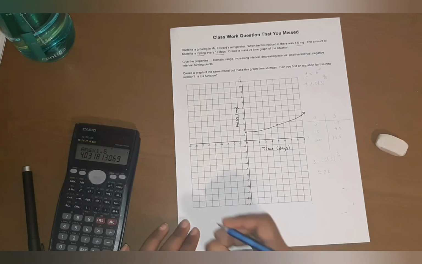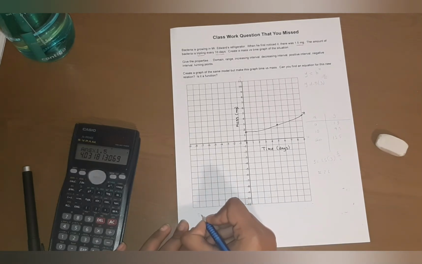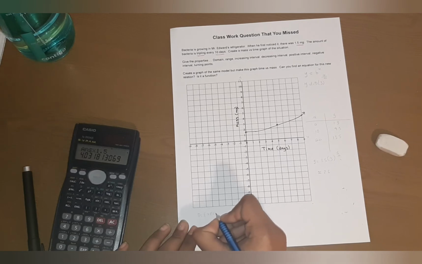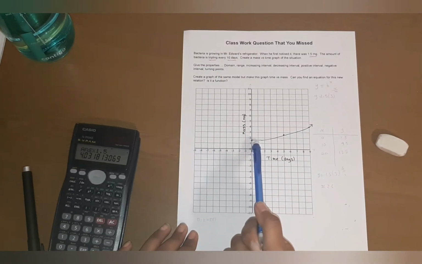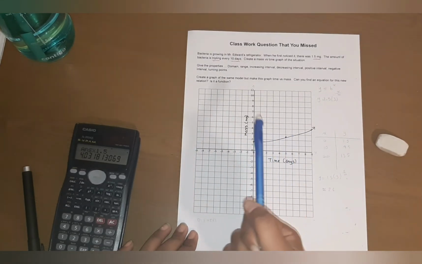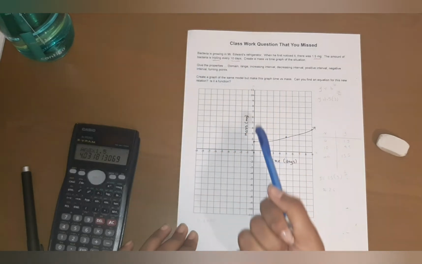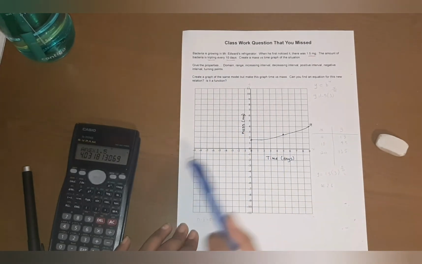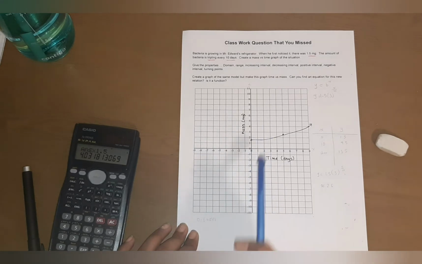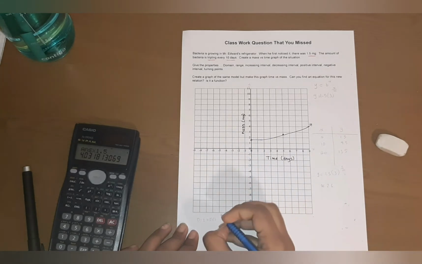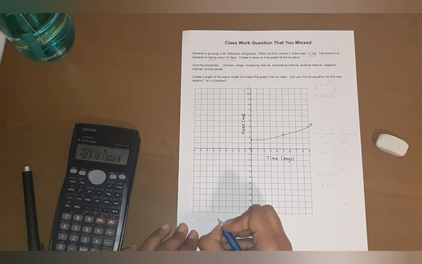Okay, so our domain, this is a review from grade 11. So x is an element of all real numbers, but in this case it is an exponential function, and in this scenario it is impossible to have negative time, so there is a restriction on x. It has to be greater than or equal to 0.